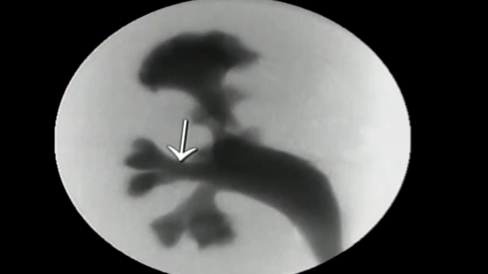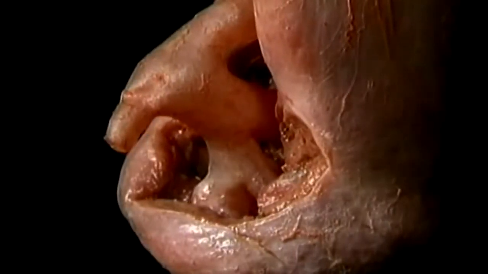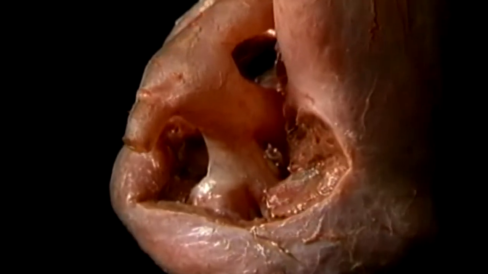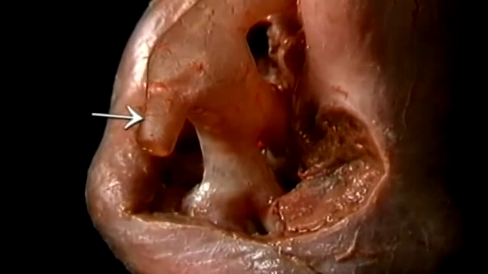This kidney has 4 major calyces. This one branches into 3 minor ones. Each minor calyx ends in a trumpet-like widening. Here's the lower part of the kidney that's been dissected like the last one. The ureter's been cut short.